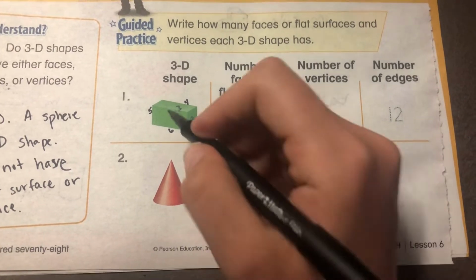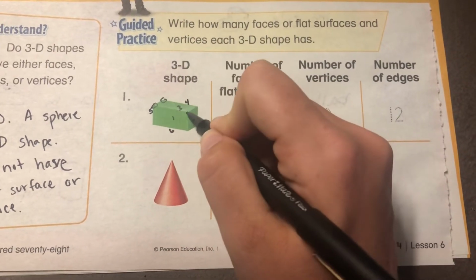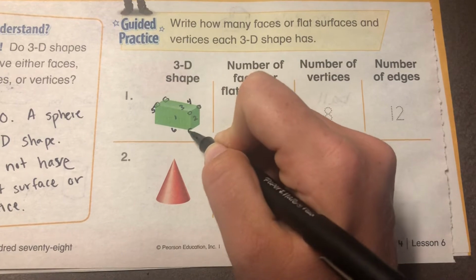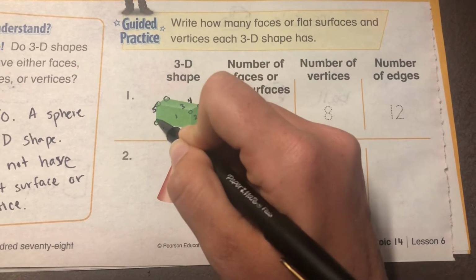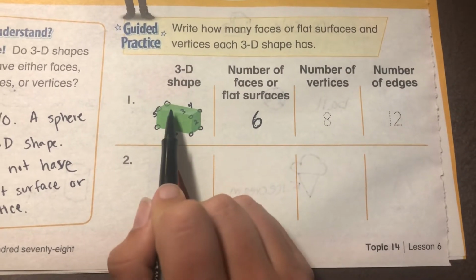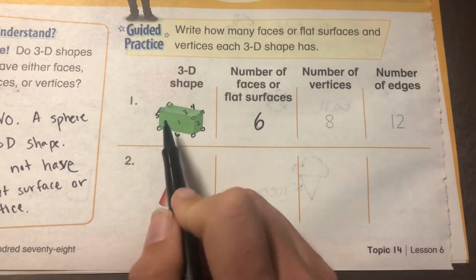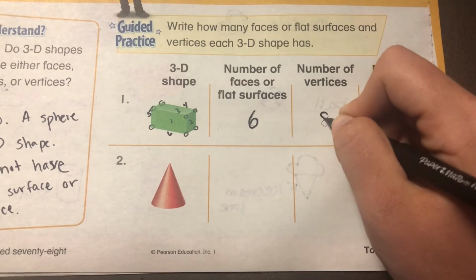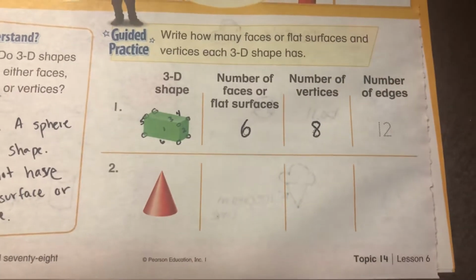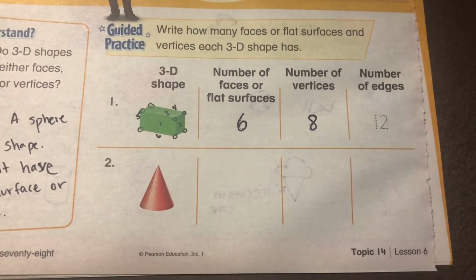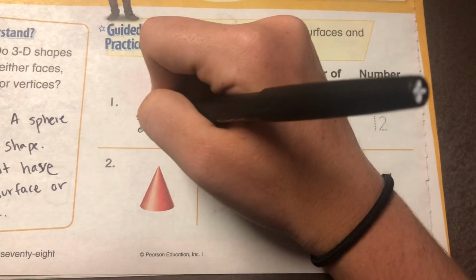How many vertices? We have 1, 2, 3, 4, 5, 6, 7. Now remember, this is a 3D object, so we have to think about the other side that we cannot see. 8. Number of edges. These are the edges, these lines.